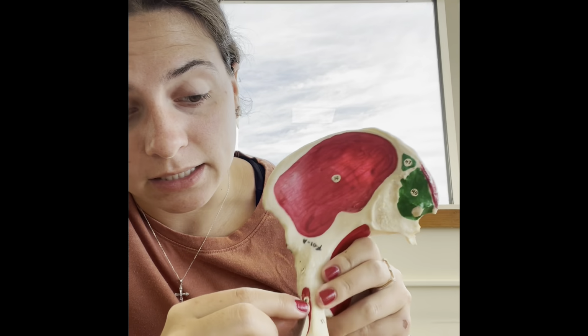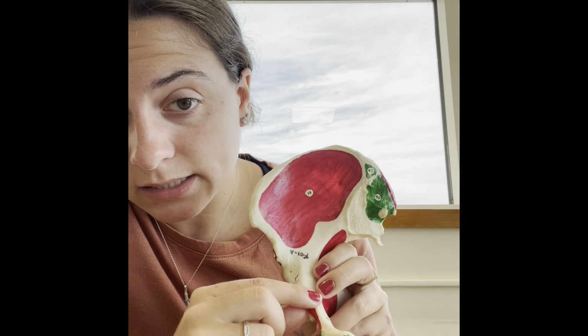This is the pectineus muscle, and it originates on the pectineal line of the superior pubic ramus. This is the adductor longus, which originates on the anterior inferior pubic body. This is the adductor brevis, which originates on the inferior pubic body and the inferior pubic ramus.